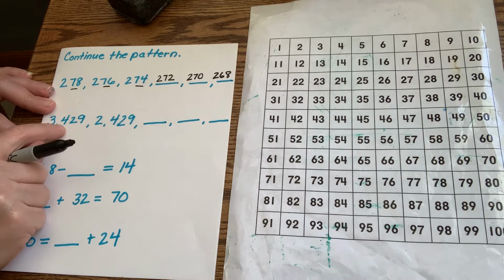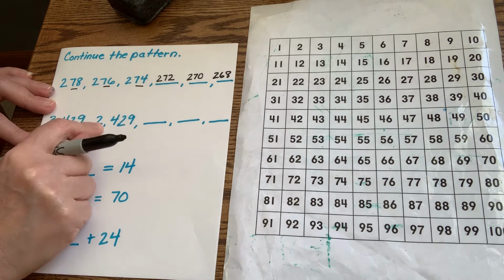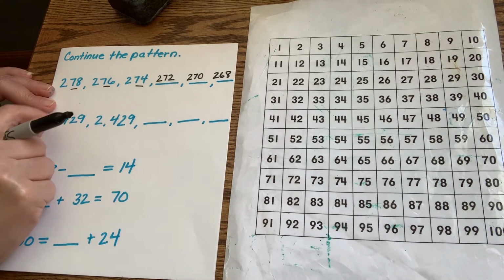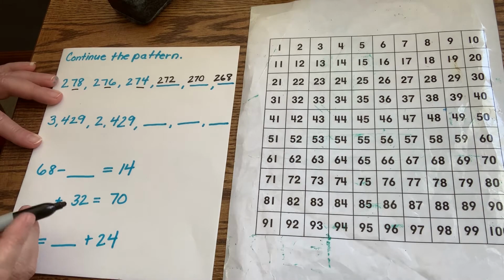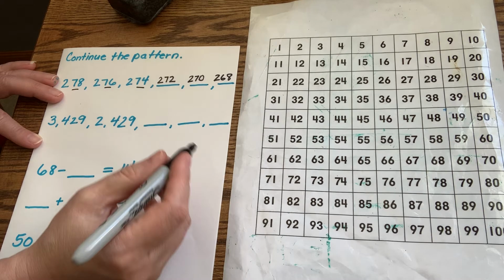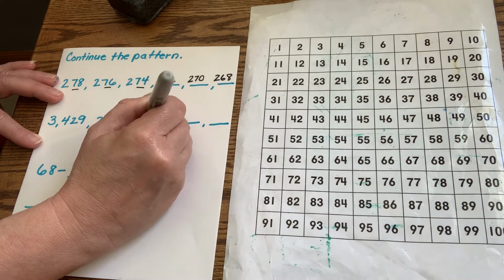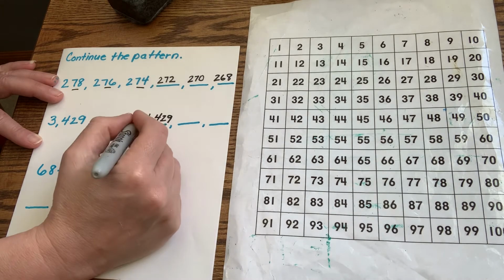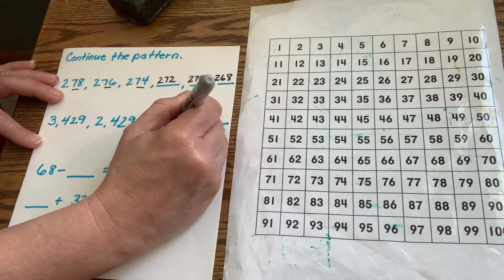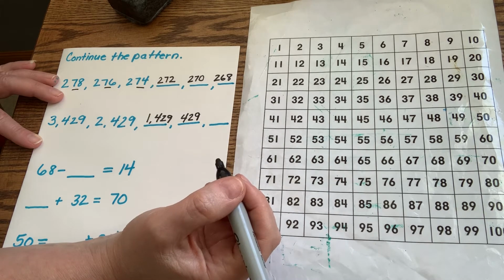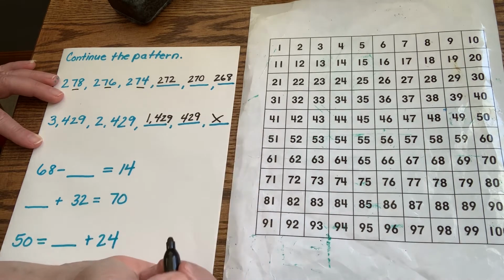Okay, let's look at this one. It's 3,429, 2,429. So my 429 staying the same, but my thousands is counting back. So my next one, so if I have 3,000 here, 2,000 here, I'm going to have 1,429. And then I'll have, that would be a 0, right? So I would have 429. And we don't have to do that one. We're back as far as we go in 2nd grade.